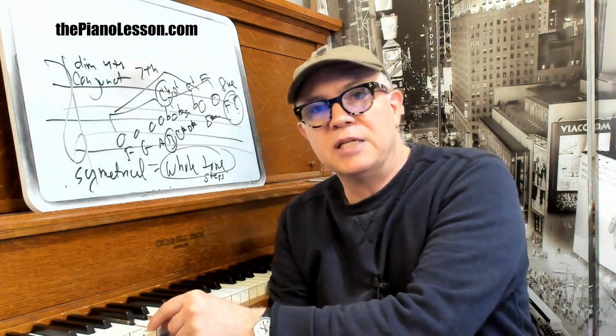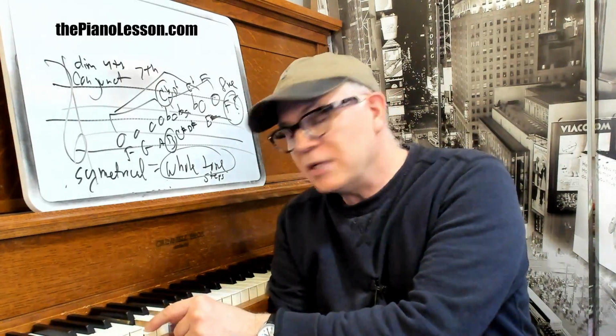Within the scale, you typically have either perfect or major intervals. Those are the first ones you learn. So C up to D would be a major second, C up to E a major third, C up to A a major sixth, C up to B a major seventh. And if you take any of those intervals and lower it a half step, it's not diminished, it's minor. So there's a vocabulary that you have to learn.